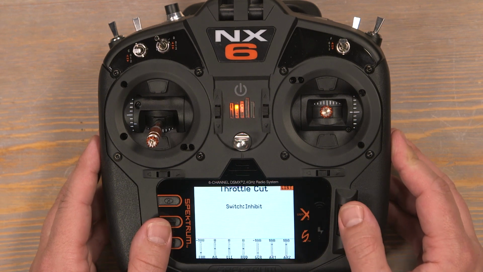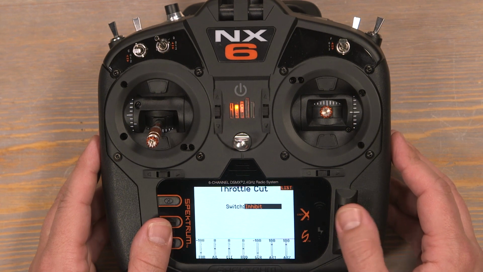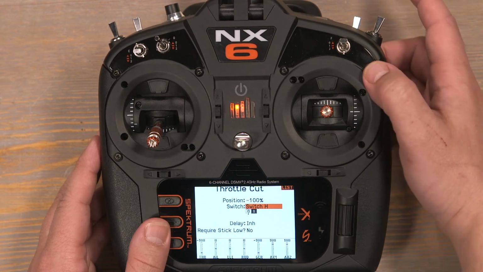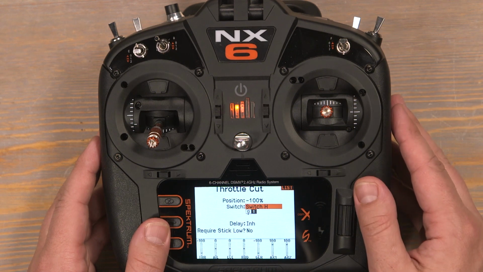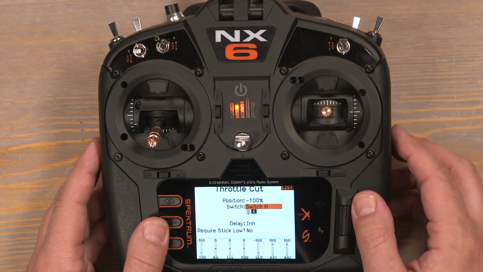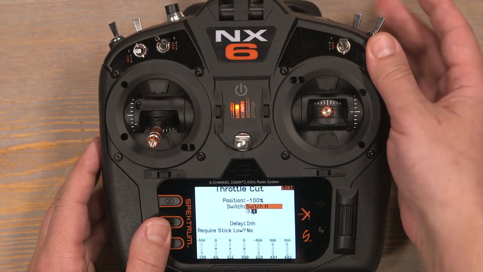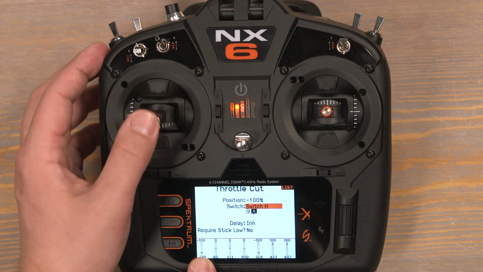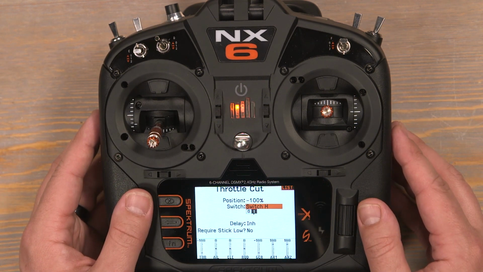Click on throttle cut and scroll down to where it says inhibit and click, and scroll to the right to select a switch. The H switch is most commonly used for the throttle cut, and that's the switch I'll be using. We can see that just by selecting the switch, the position is locked in at negative 100%. That is exactly where we want it. When you flip throttle cut on, the throttle channel is locked at negative 100%. This is very important for safety when out at the flying field to help prevent an accidental throttle up.